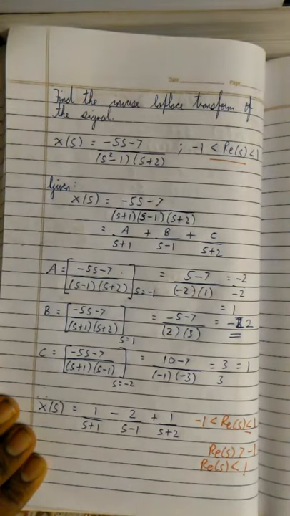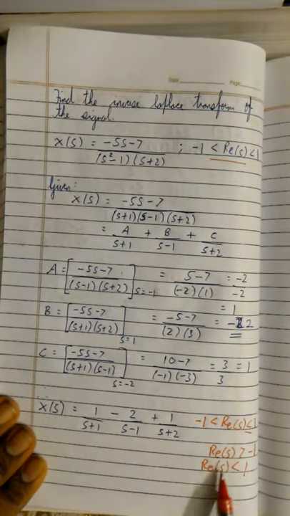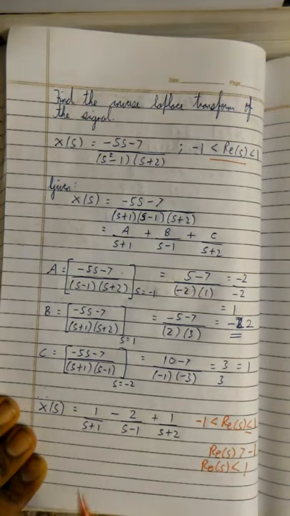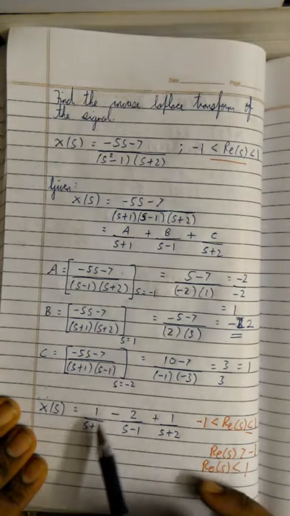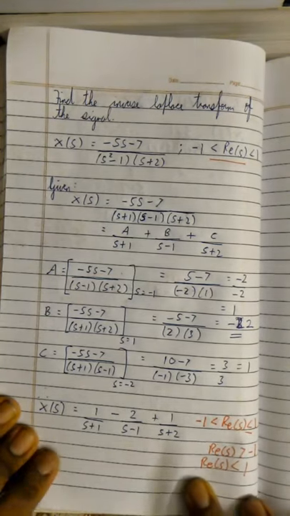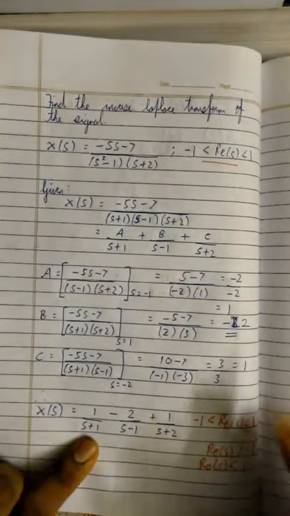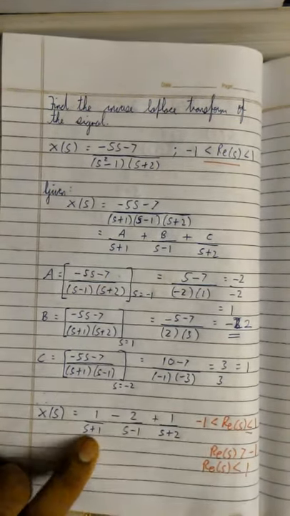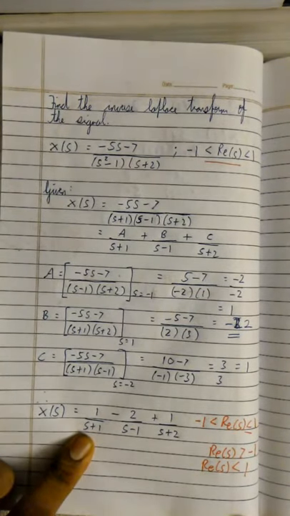What I'm going to do is compare my given terms with this equation and see if it is a right-sided signal or a left-sided signal. How do I do that? Let's take this for example. Here it is 1 by s plus 1, so the pole is s equal to minus 1.